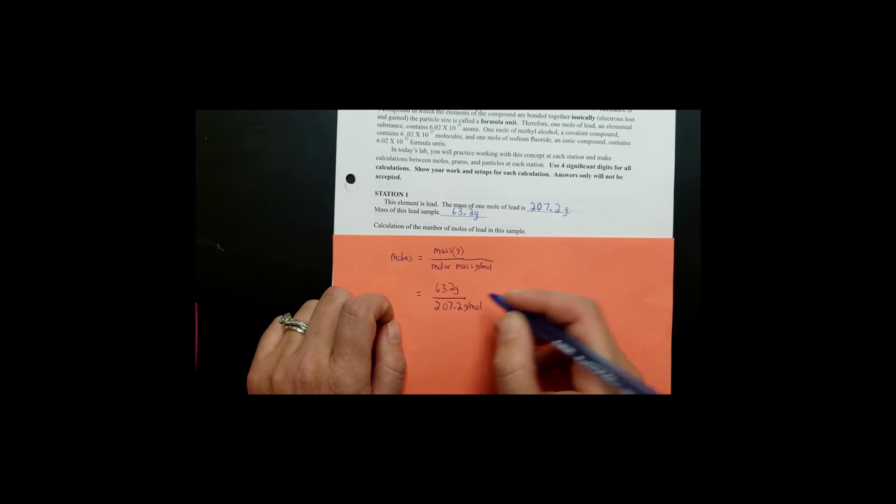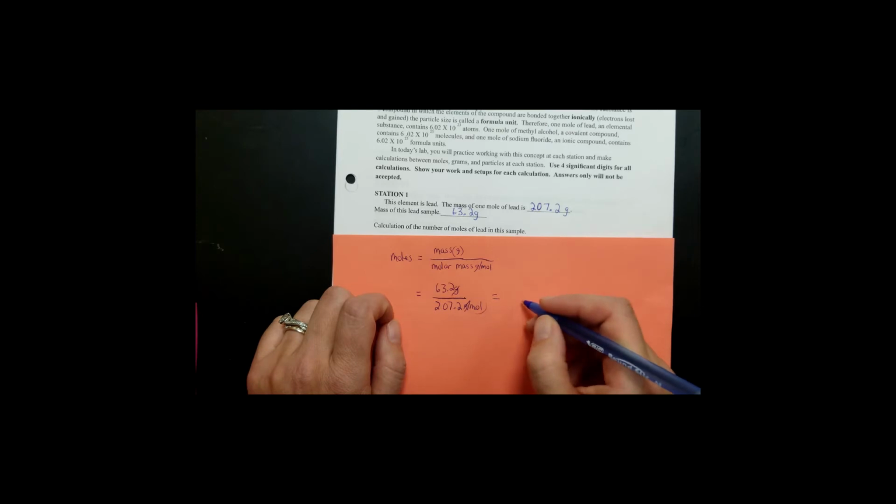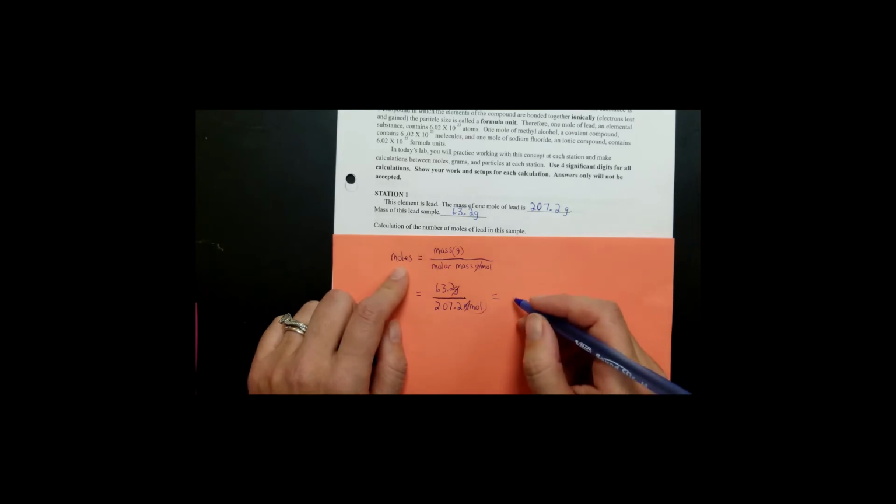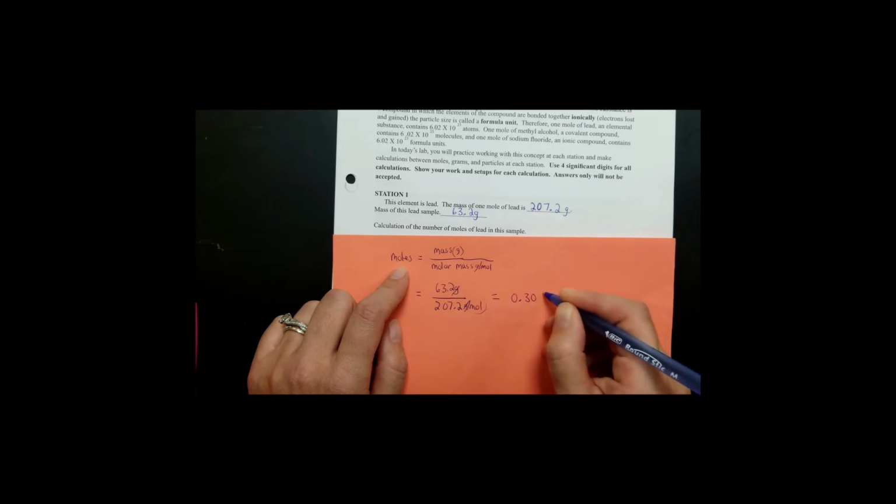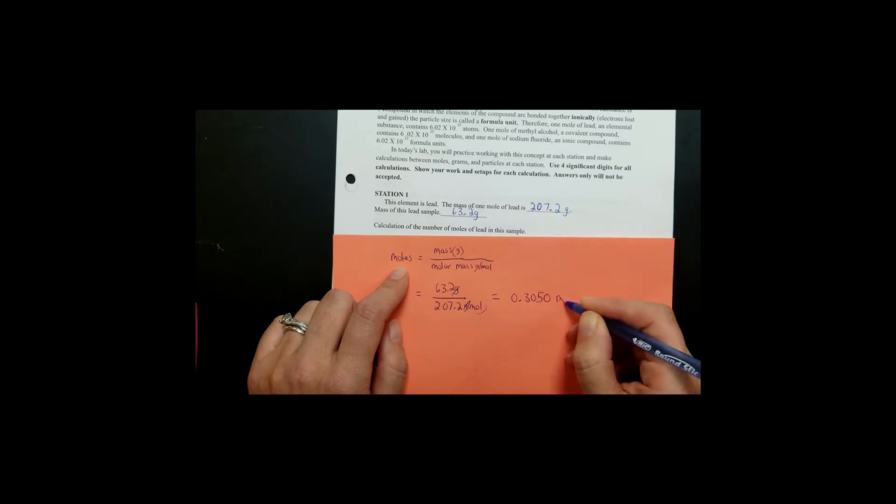Units on molar mass are grams per mole, so the grams are canceling, giving us units of moles for our answer, which is good. That's what we want. When we divide that out, we get 0.3050 moles. Remember, I used 4 significant figures. That's why I added that 0 at the end, because all answers need to have 4 sig figs.